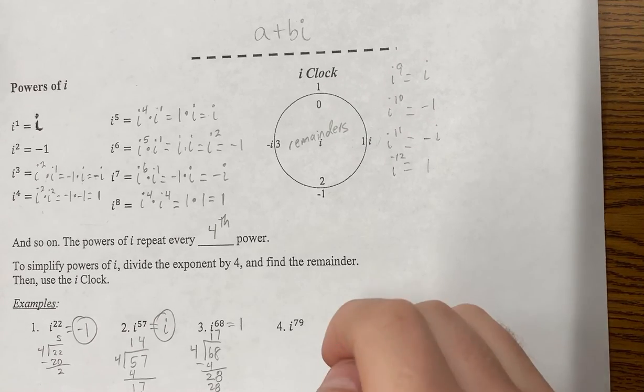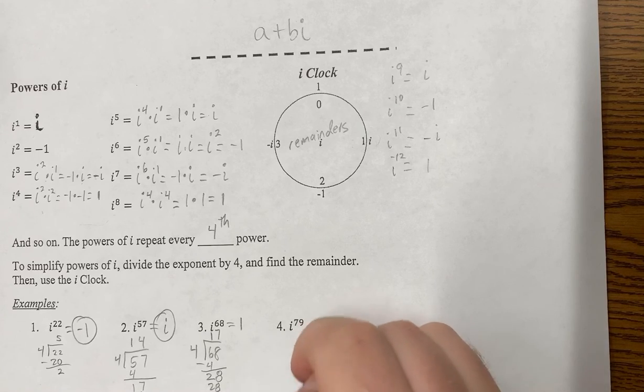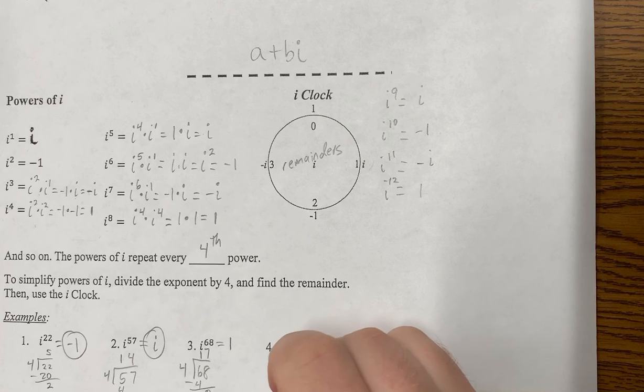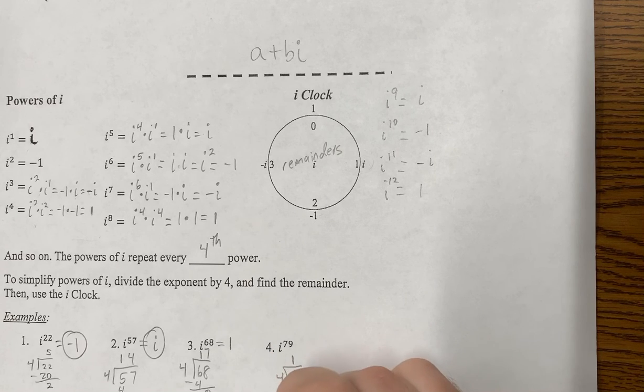i to the 79th. We can divide by 4 again. Again, we could count if we wanted to. 4 goes into 7 one time. 1 times 4 is 4. 7 minus 4 is 3. 4 doesn't go into 3, so we bring the 9 down. 4 goes into 39 9 times. 9 times 4 is 36. And we subtract, we get a remainder of 3.